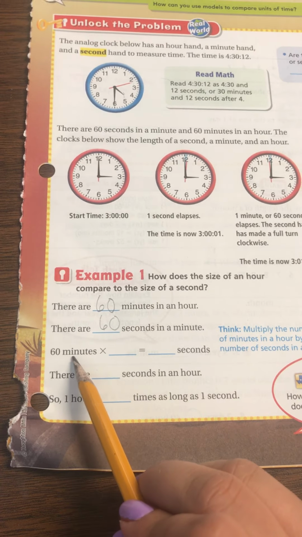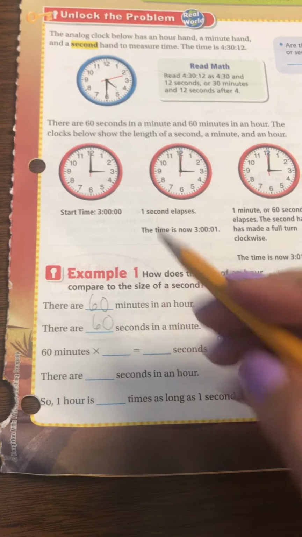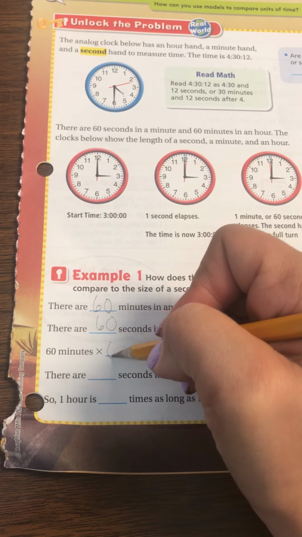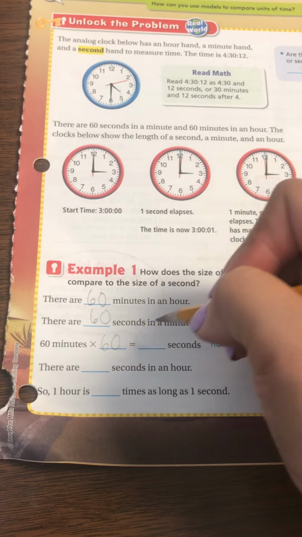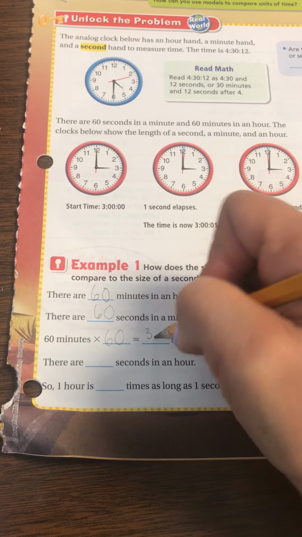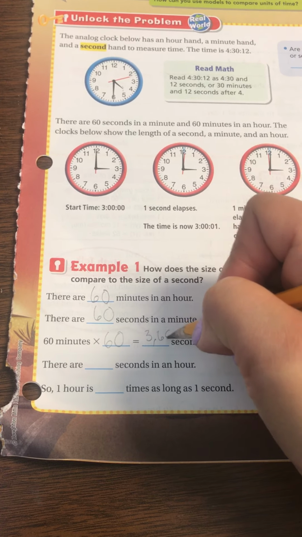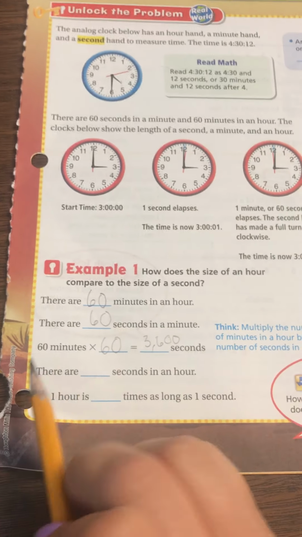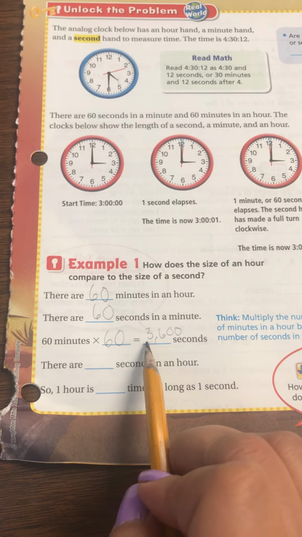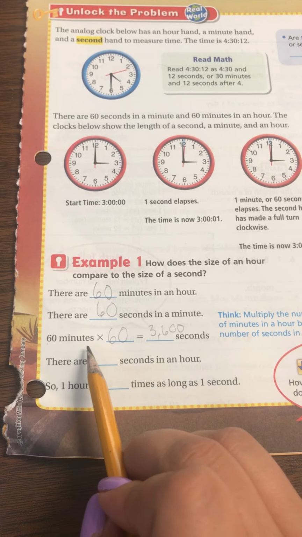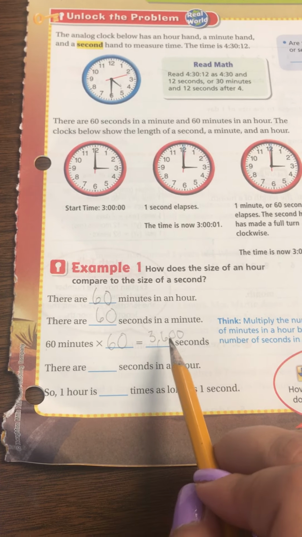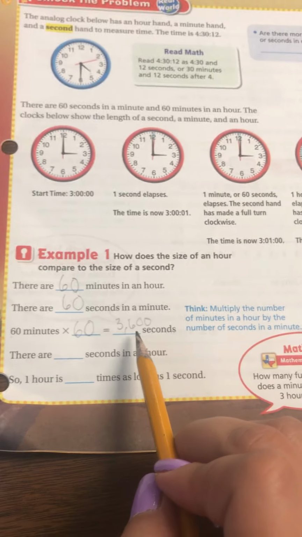So guys, if we have 60 minutes and there's 60 seconds in every single minute, that would equal a total of 3,600 seconds, because 6 times 6 is 36, and we add our 2 zeros. So in 60 minutes, there are 3,600 seconds.